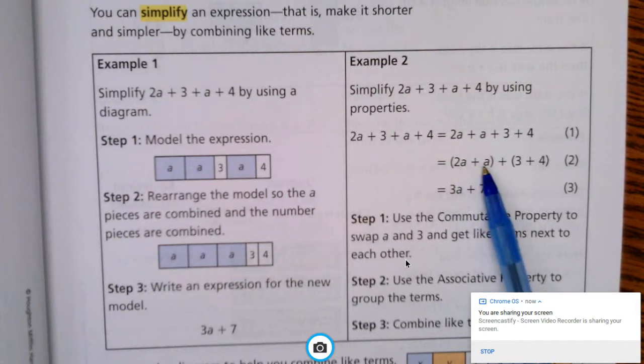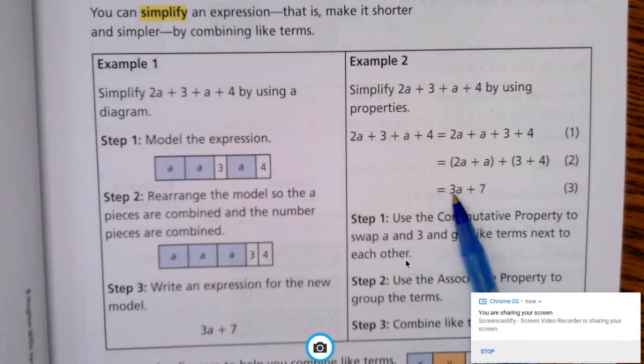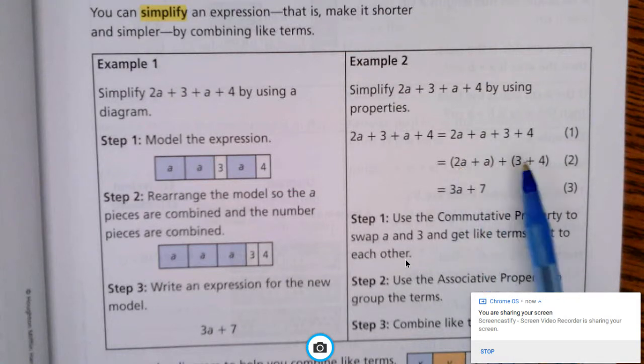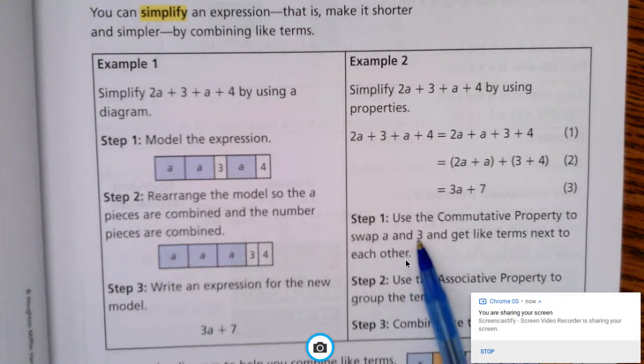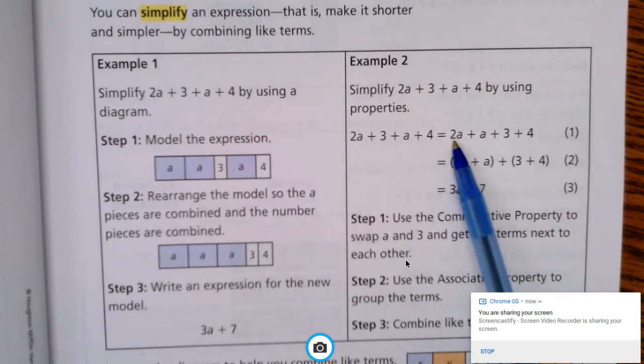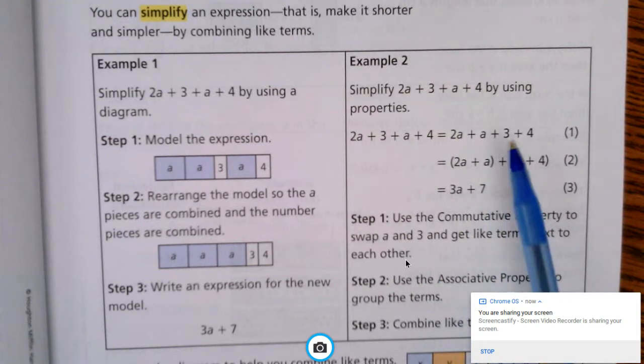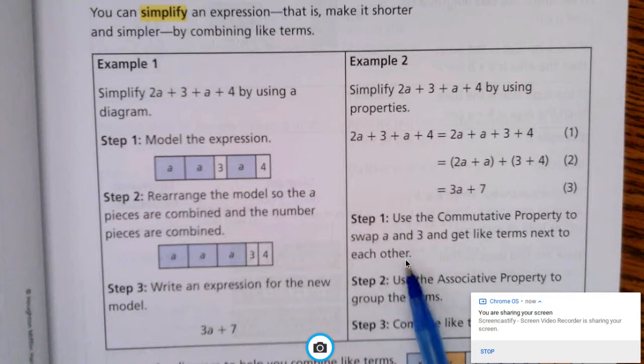So 3a plus 7. So we saw what was in parentheses together. We used the commutative property to swap a and 3, to flip those around to get like terms next to each other.